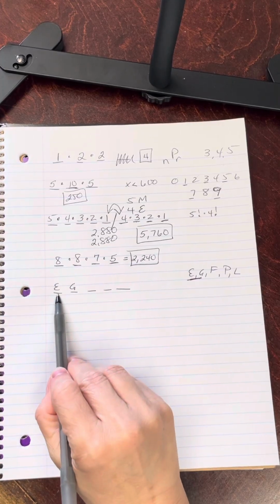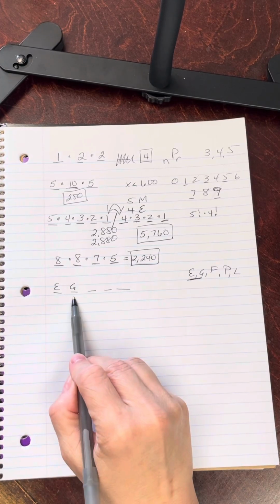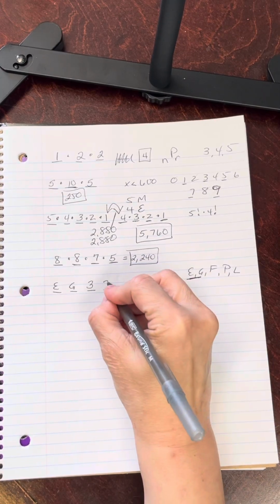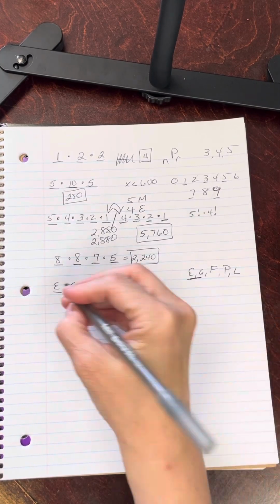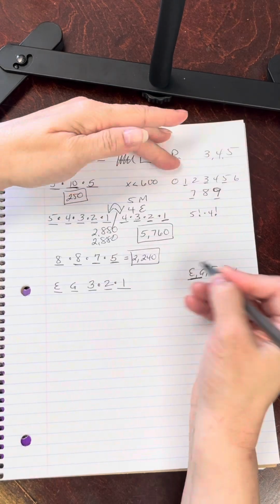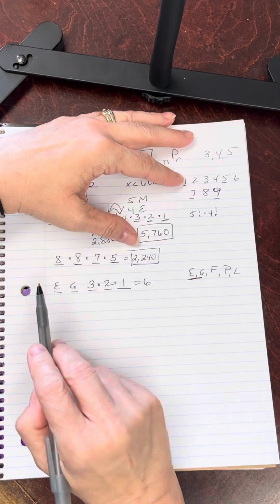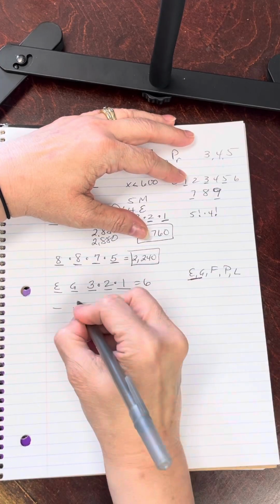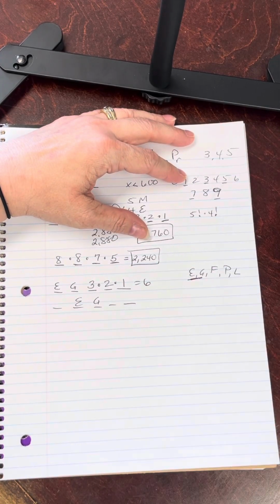So if the elf had to be first, that meant the gnome had to be second. That leaves me 3 choices for the next spot, then only 2, and 1 for the final. Okay, so I'm going to multiply 3 times 2 times 1 and get 6. But that was assuming elf came first. If elf is second, then gnome is here.